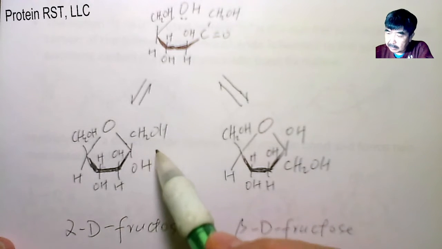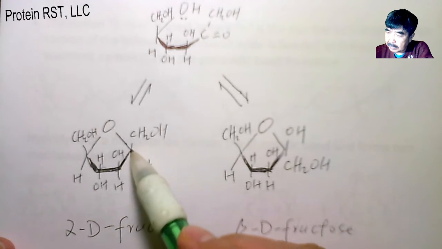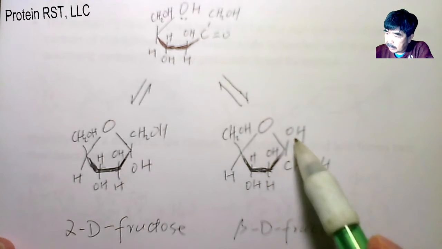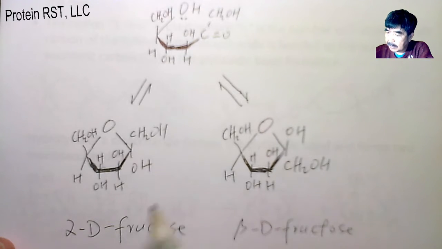Alpha D-fructose, this hydroxy group on the anomeric carbon is down. This one is up. So this is the beta, this is the alpha.